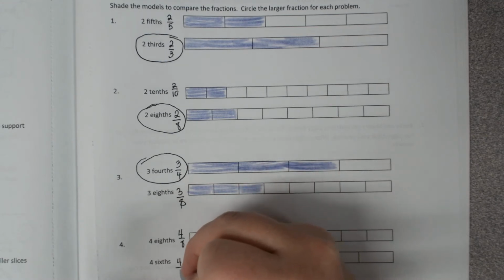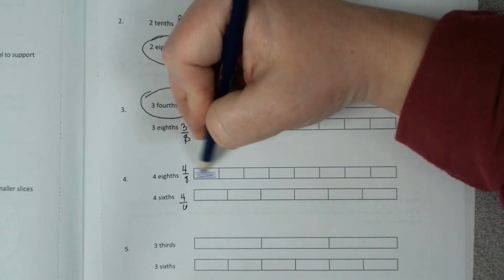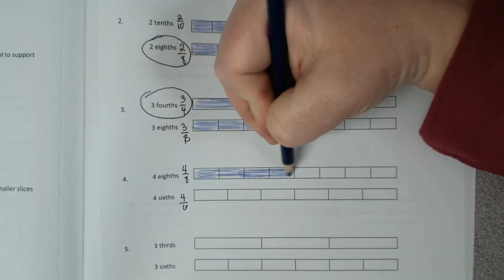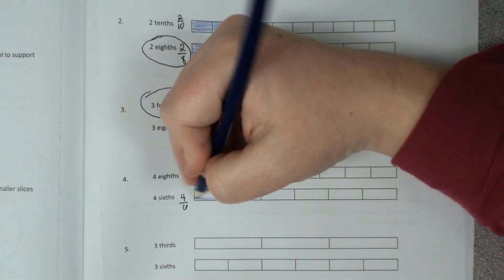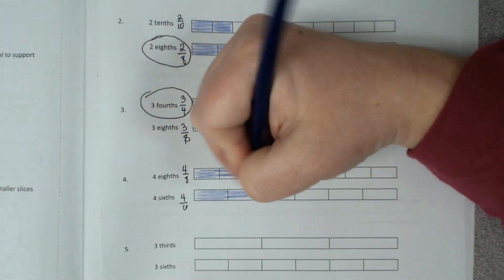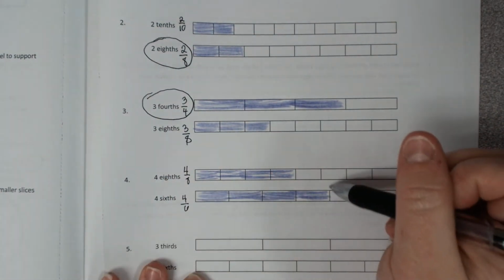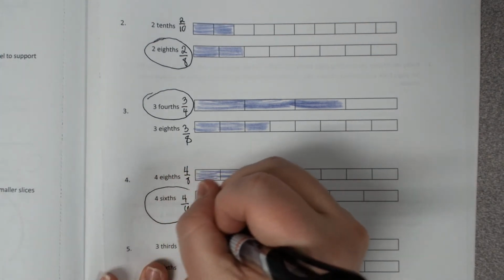Okay, 4/8 and 4/6. You notice that each time the numerator is the same? So here's 1, 2, 3, and 4 that are shaded, and then 4/6. So 1, 2, 3, and 4. All right, so I noticed that 4/6 is greater. So I'm going to circle it.